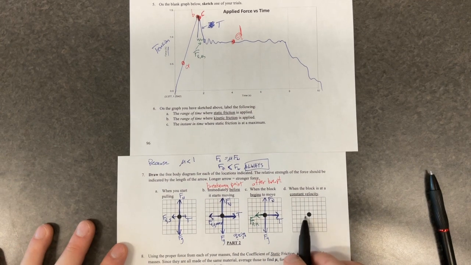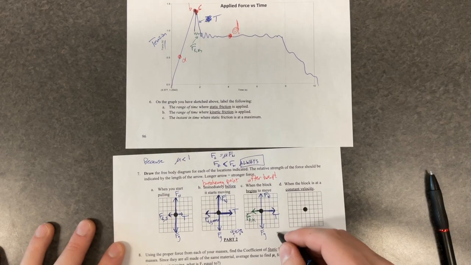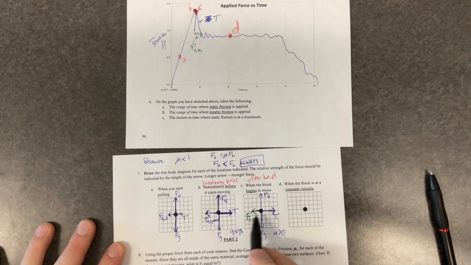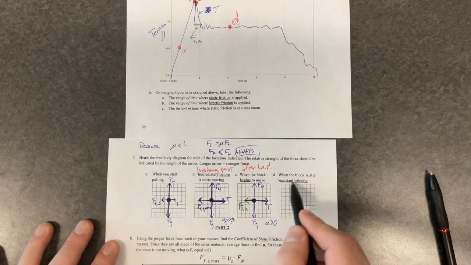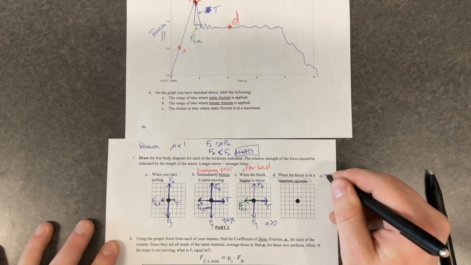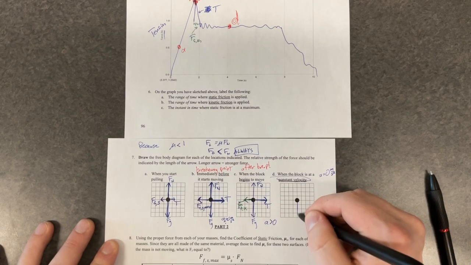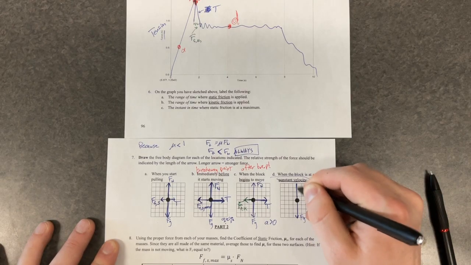And then this last one. Before we do the last, we can see that acceleration is greater than 0 because our rightward forces will win out over our leftward forces. And that's how we go from rest to moving. But now at the end, we have a constant velocity, so we're back to acceleration is 0. Same gravity, same normal force.